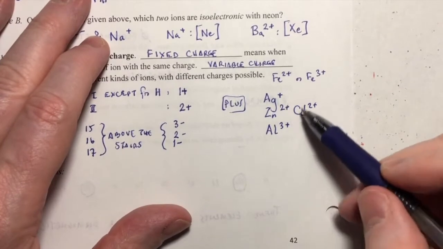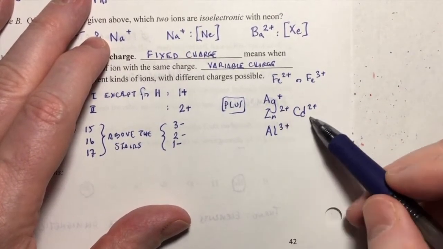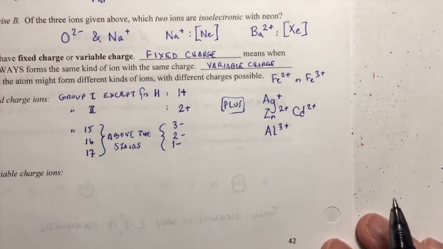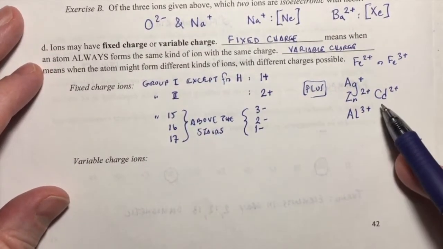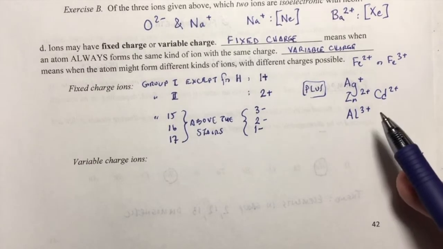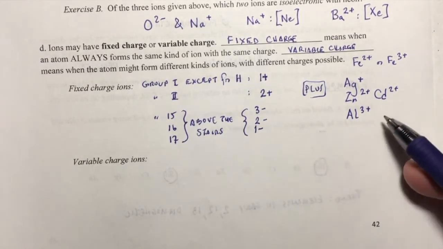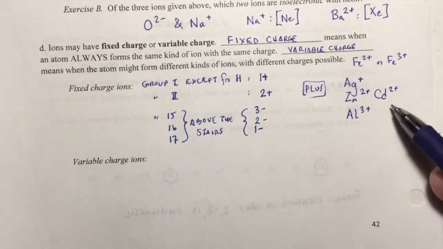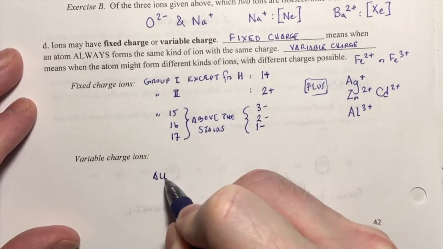So those 4 are always predictable. They are fixed. Silver, always a +1. Zinc and cadmium are always forming 2+. Aluminum is always 3+. And you need to memorize these because you need to know, when an atom forms an ion, what charge it is going to have as an ion. These are the ones that are fixed charge. These are the ones that are predictable. Variable charge, all the rest.